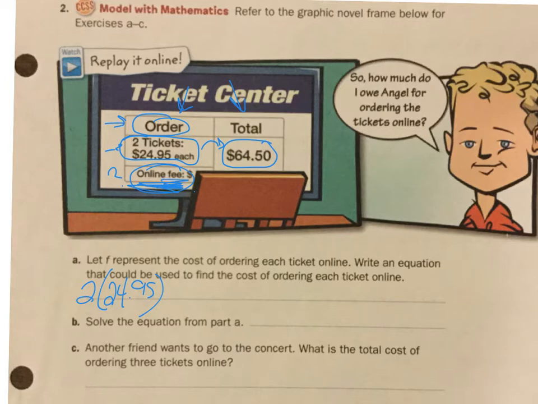Write an equation that could be used to find the cost of ordering each ticket online. Okay, so I need to figure out this online fee. 2 times the $24.95 tickets, so that's the cost of them, plus I have 2 tickets times F, which is the fee. I don't know that, but I can figure it out. Once I get the fee in there, that's going to equal my $64.50. Okay. So now I have to solve this equation, and I want to solve it for F. Once I get F, then I'll know what the fee is, and I can figure out how much each ticket is individually with the online fee.